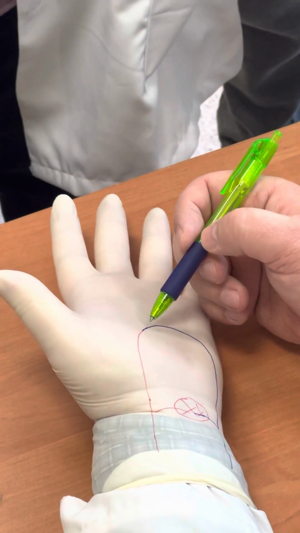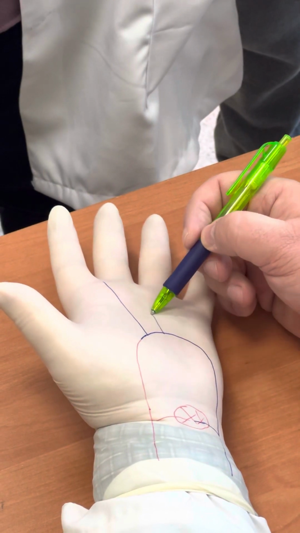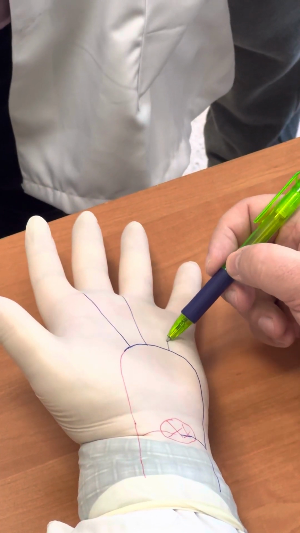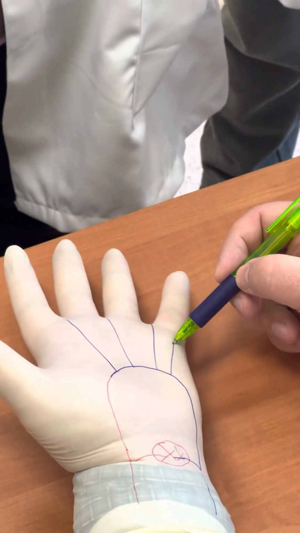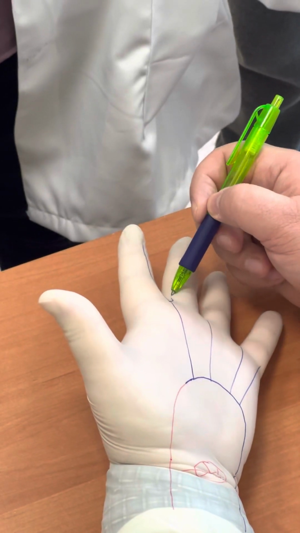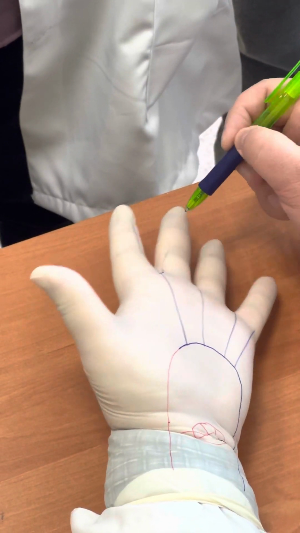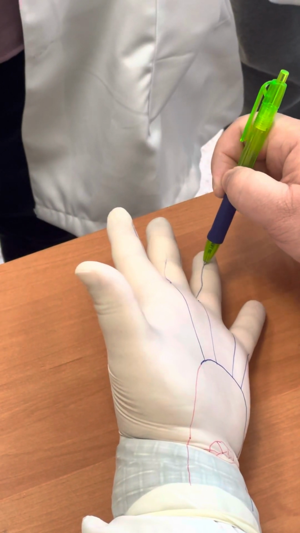And this arc gives arteria digitalis palmaris communis, the common palmar digital arteries, and the common arteries subdivide into proper arteria digitalis palmaris propria.